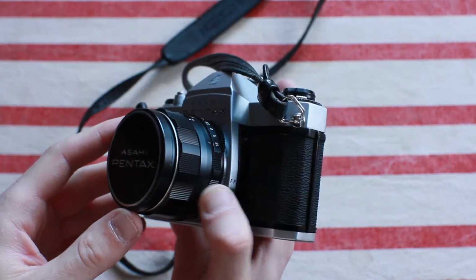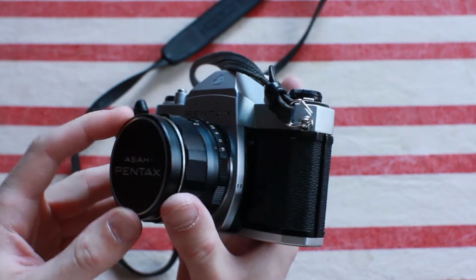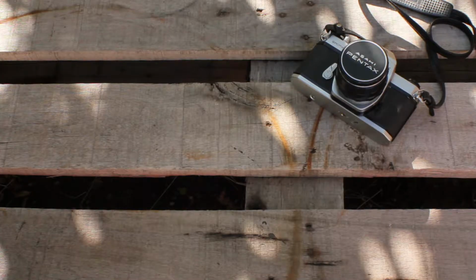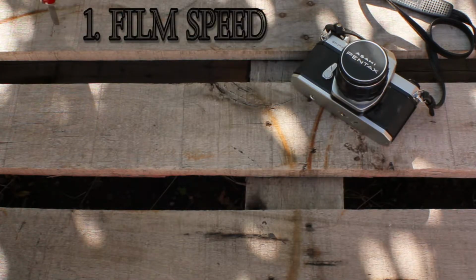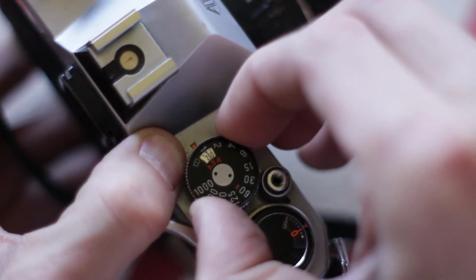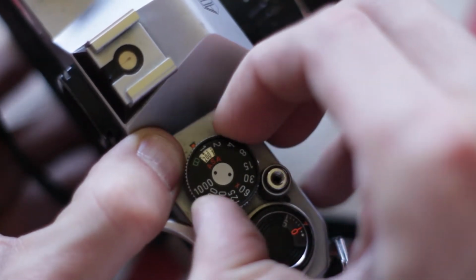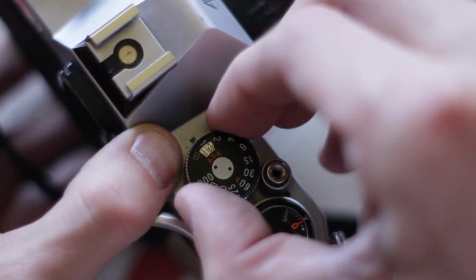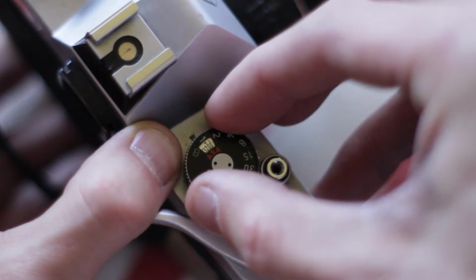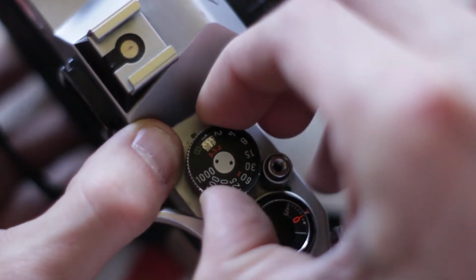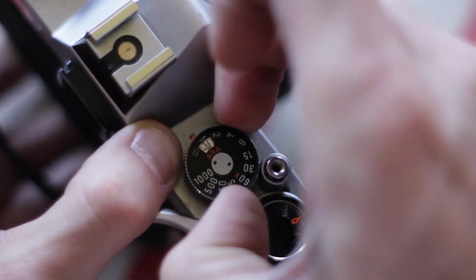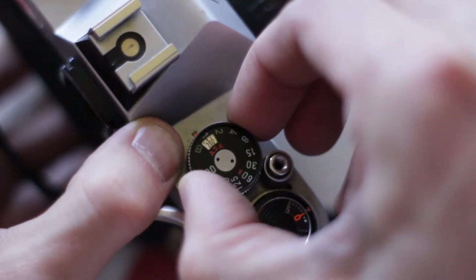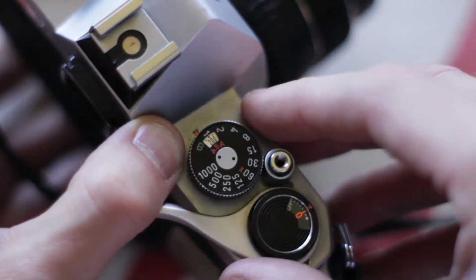Now that we know how taking a picture works, it is important to understand how we as photographers can manipulate the light in order to get the results that we want. The three basic points to manipulate light are: number one, film speed. Film speed refers to just how sensitive the film is to light. The higher the number, the more sensitive it is. In this type of camera we have this dial which we can turn in order to mark the particular film speed of any given roll that we are working with.